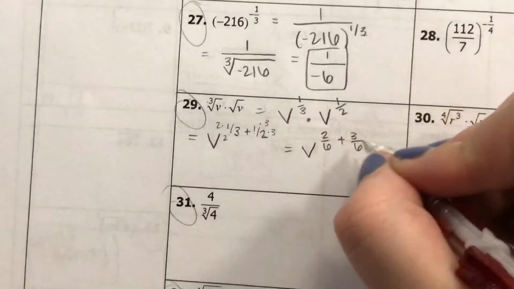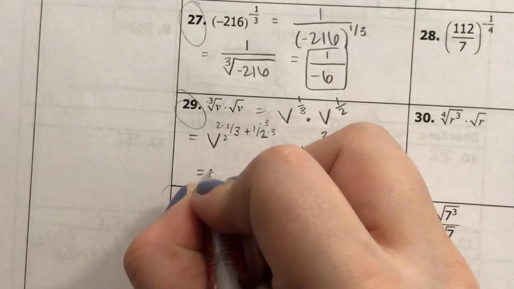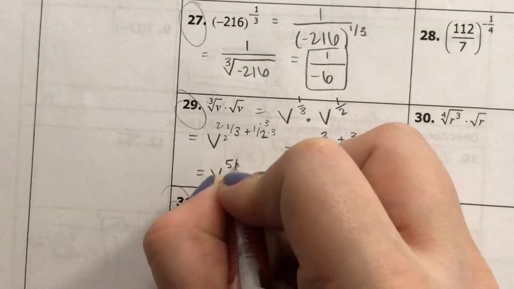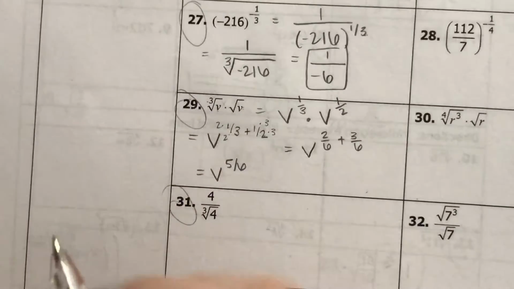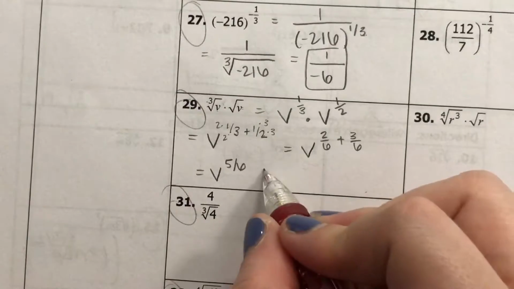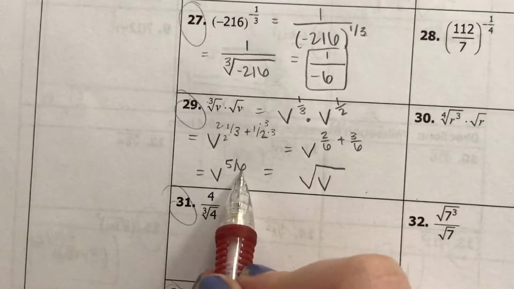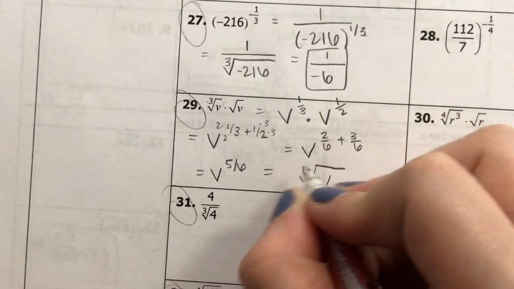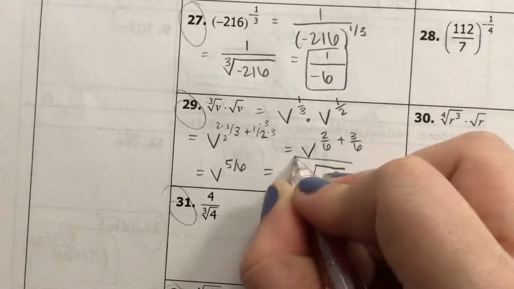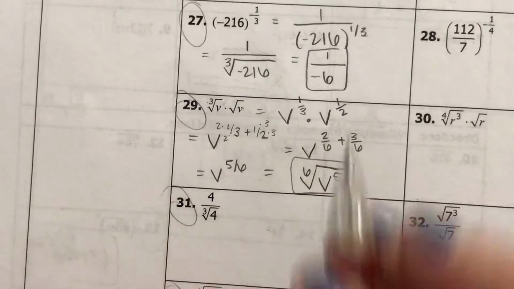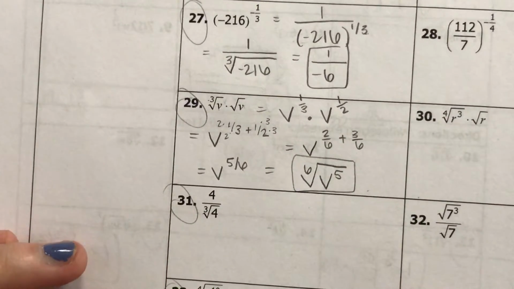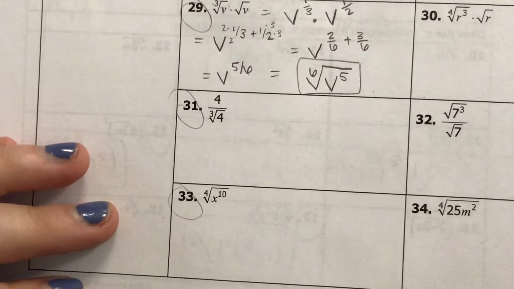And now I can just add them. V to the 5 over 6. And I want to rewrite it in radical form because that's what it asked me to do. My index is 6, and it's being raised to the 5th power. And that's our answer. Okay, so we have 2 more left.